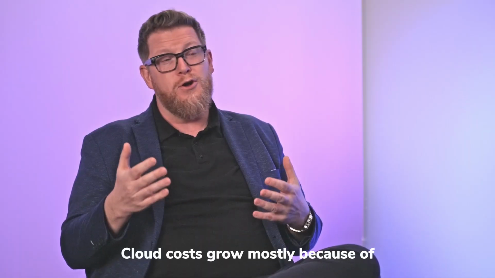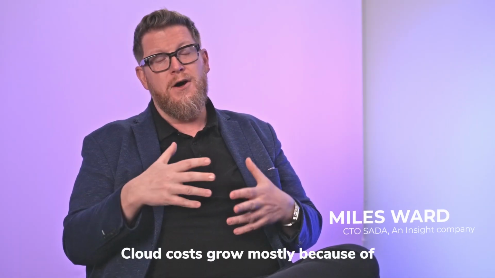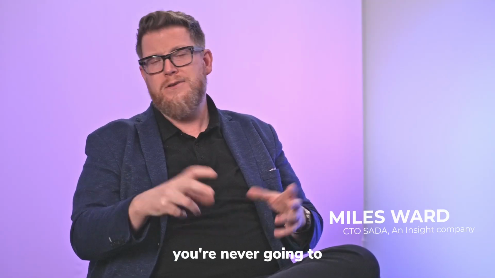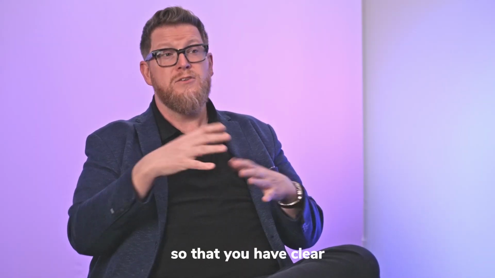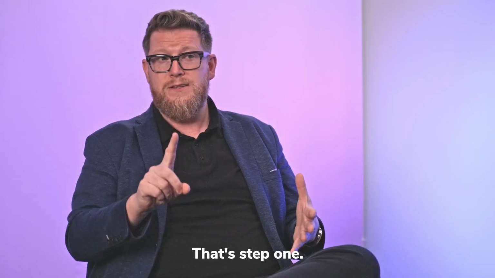Cloud costs grow mostly because of unobserved resources. If you can't tell what you're using, you're never going to remember to turn it off. So we have to implement FOCUS, that's a system from the FinOps Foundation, so that you have clear observability of your costs. That's step one.